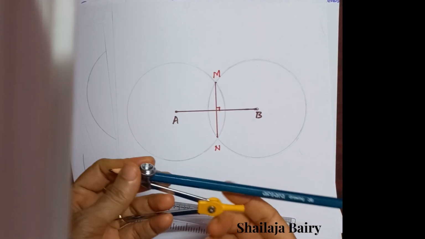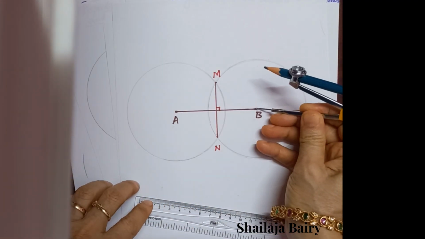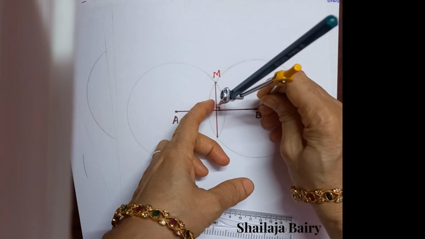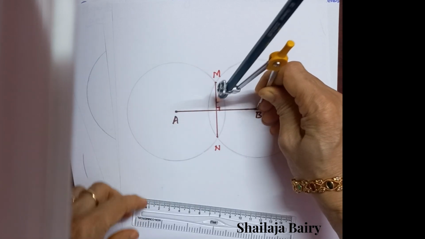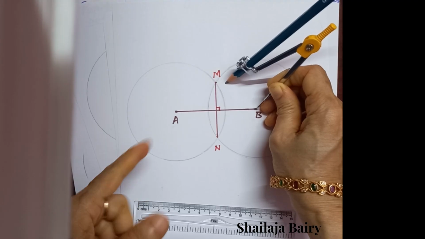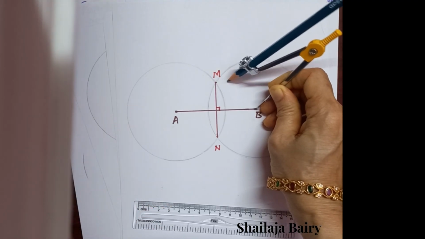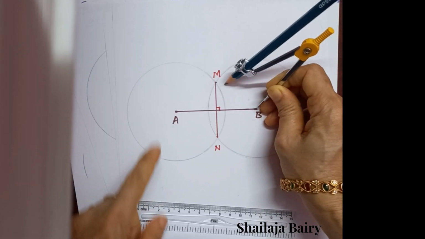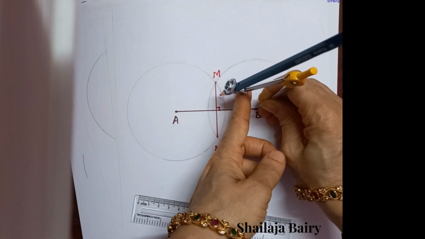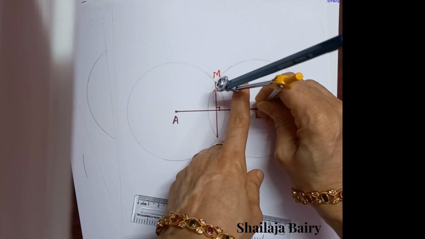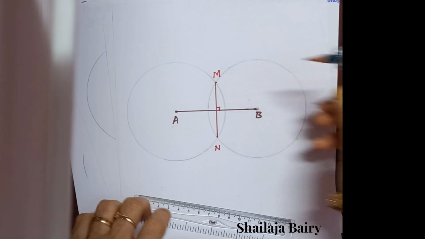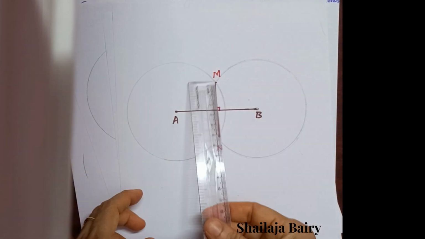So what is so special about taking more than half of AB? What happens if in case I take exactly half of AB? Then obviously the midpoint is already known to us. But here we are finding the midpoint and then drawing the perpendicular at the midpoint. That should be the process. So that is why we are taking more than half, so that two circles intersect. When we draw two circles having A and B as centers, two congruent circles, they intersect at M and N.